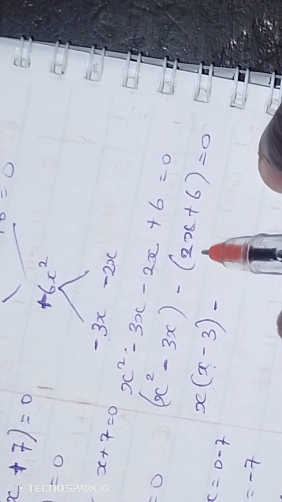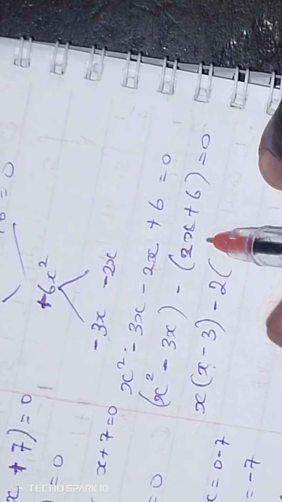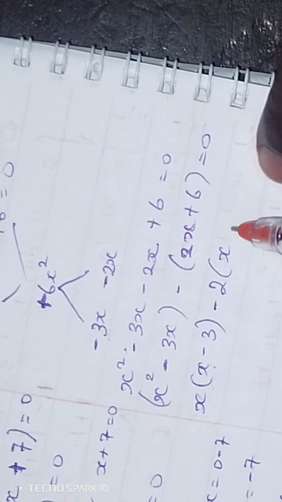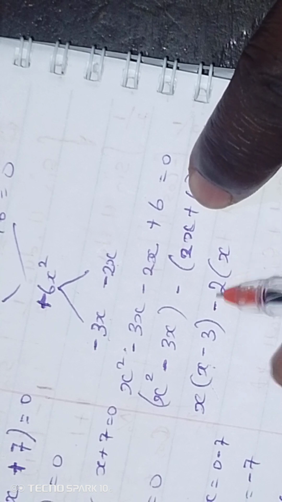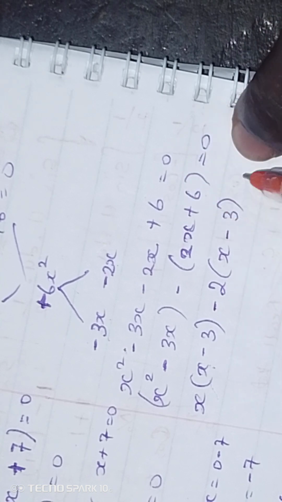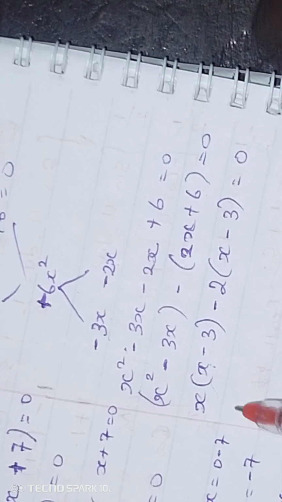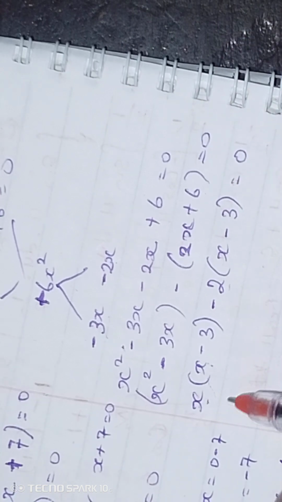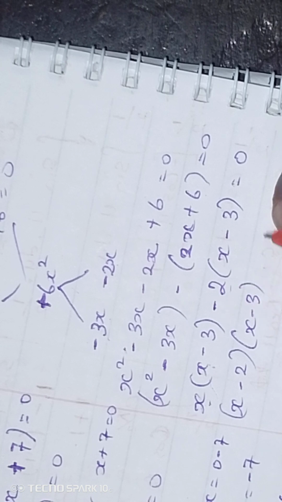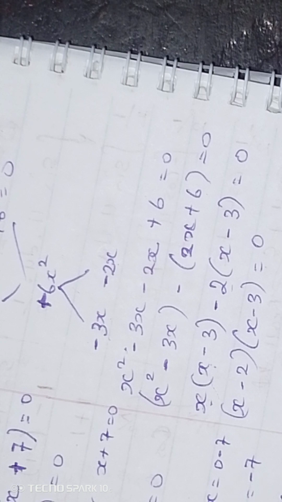Then minus 2 is the common factor here. You bring out the minus 2. When you divide 2x by 2, you have only x left. Then 6 divided by minus 2 gives a negative sign, and 6 divided by 2 equals 3. So we realize that we have the same expression in both brackets. So now the coefficients of the brackets will be brought together, that's x and minus 2, and the common expression in the bracket will also be outside. So I said earlier that x minus 2 times x minus 3 is equal to 0.